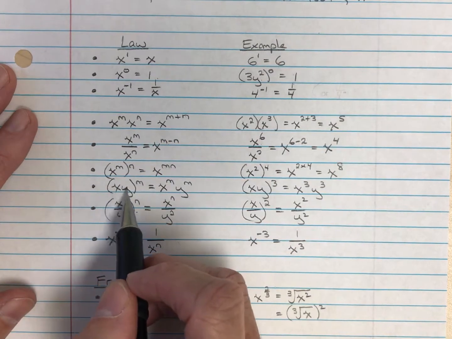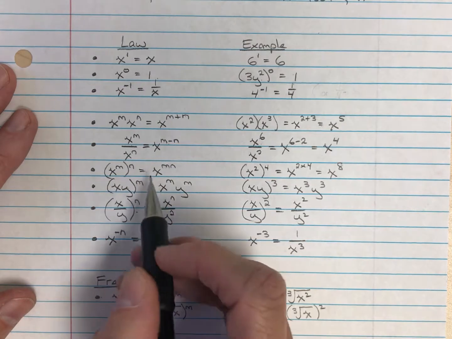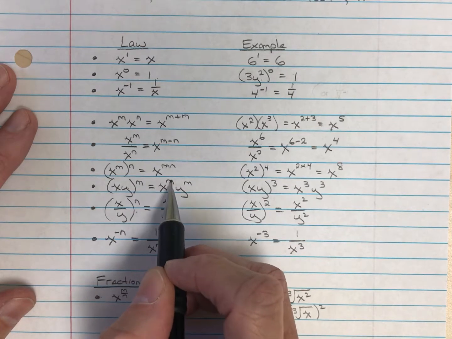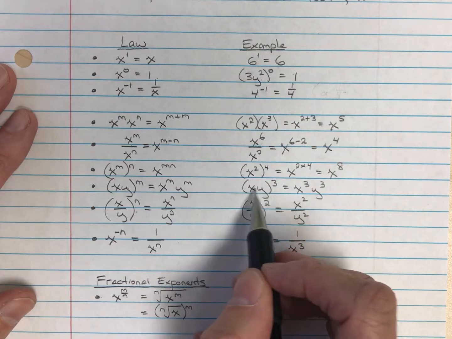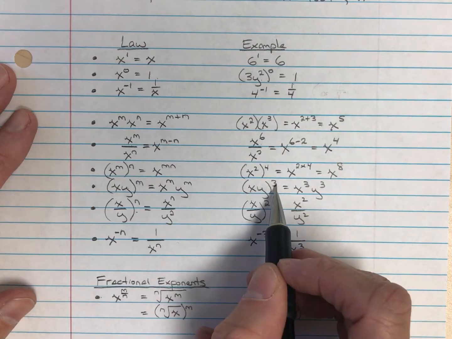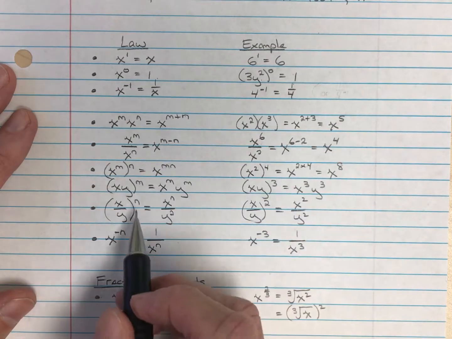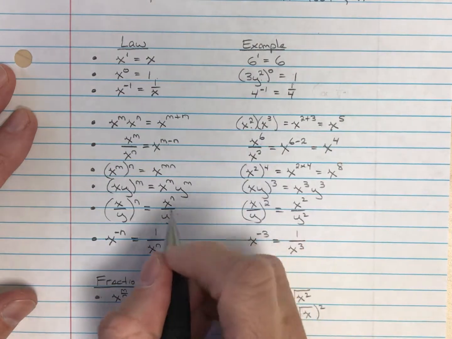Okay, the product, x times y, raised to a power, like m, you can separate, it's the same as x to the m times y to the m. So xy, the product xy to the 3rd power, is x to the 3rd times y to the 3rd. Okay, I made a mistake here. Let me erase that quickly.